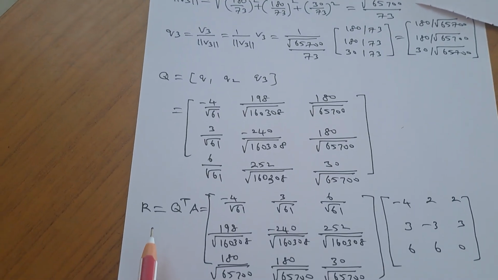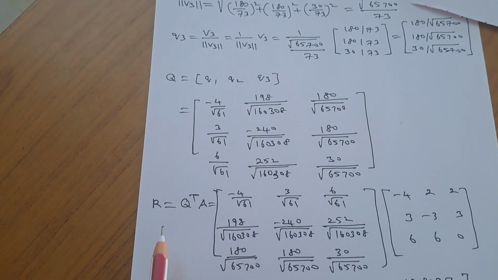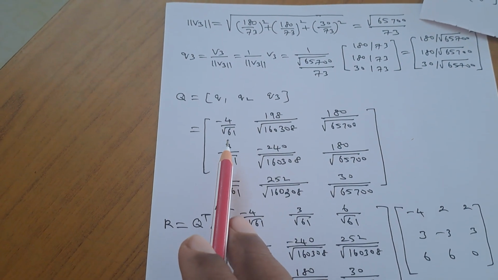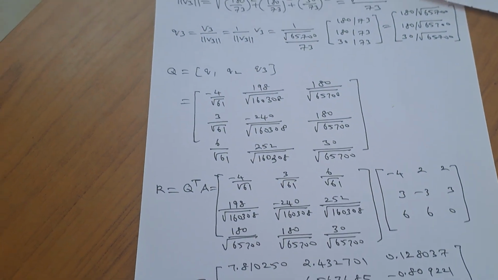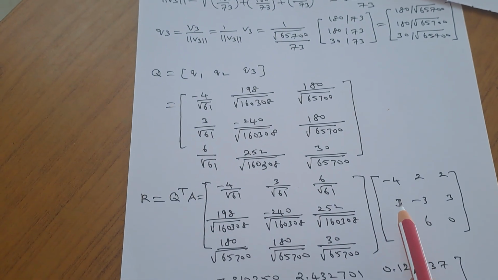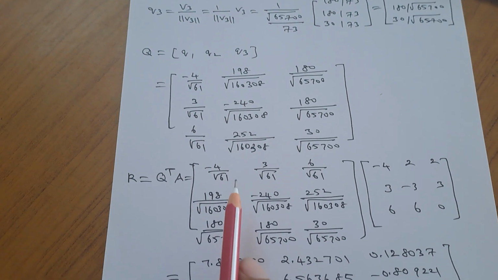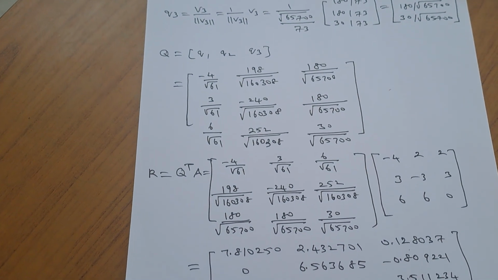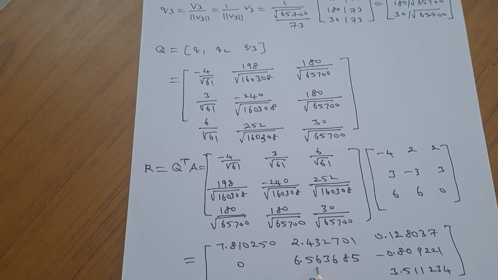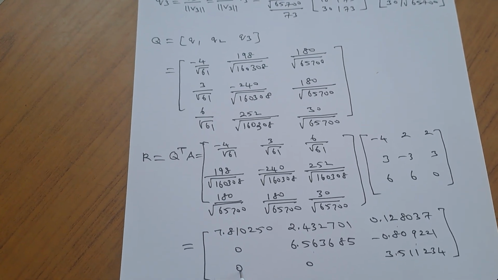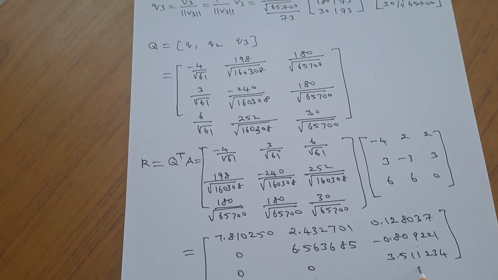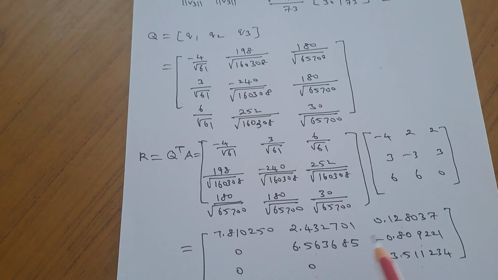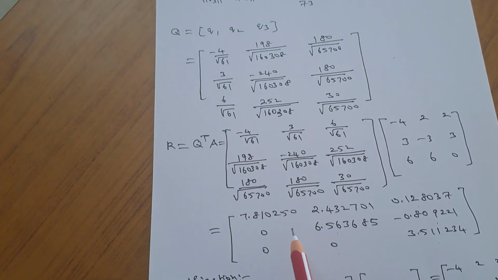Now you know the values of capital Q, so capital R is equal to nothing but Q transpose into capital A. Q transpose means change rows into columns or columns into rows. Then multiply with the A matrix. Then first row first column, first row second column, first row third column. Then second row first column, second row second column, second row third column, third row first column, third row second column, third row third column. You can use your calculator to multiply these two matrices. You can easily get this value. So this is the capital R.